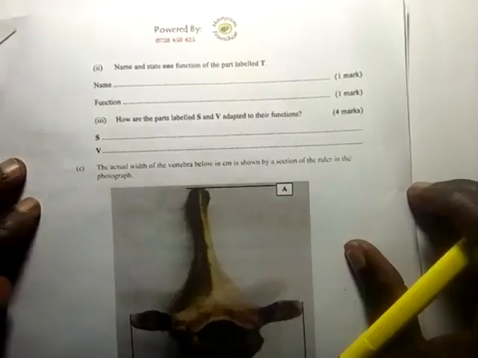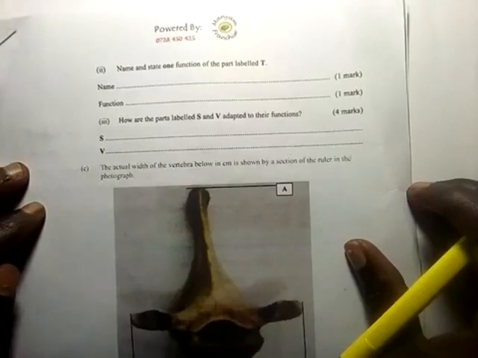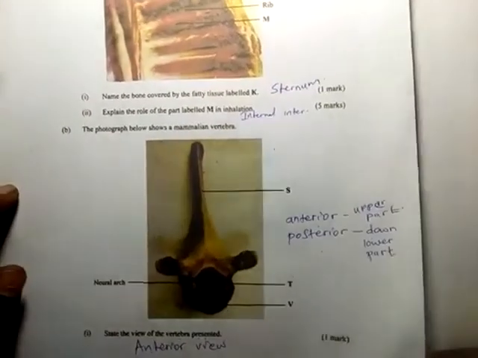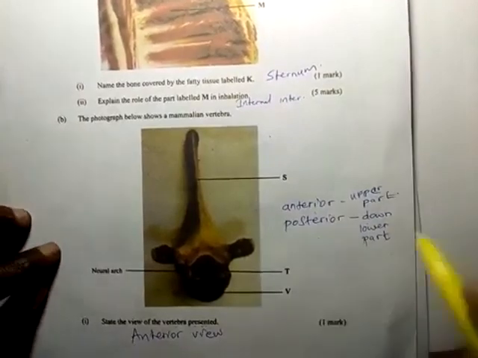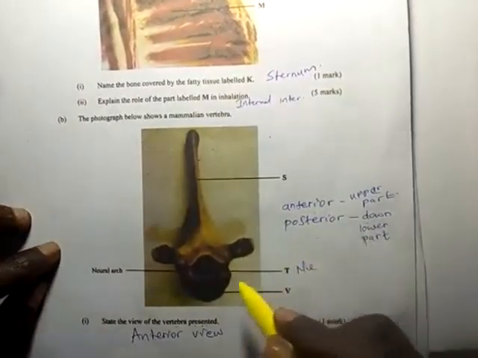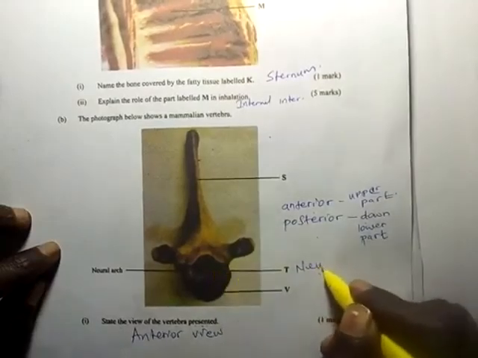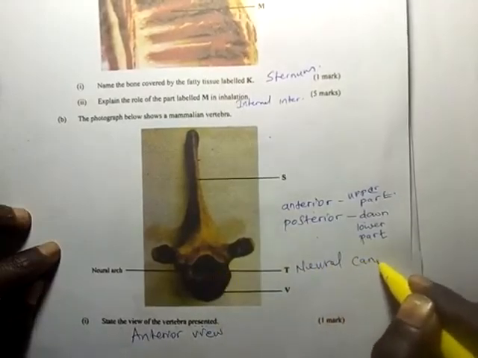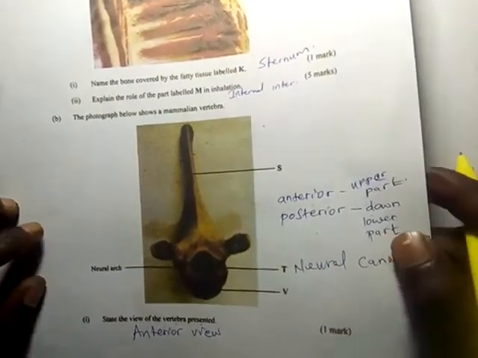Then Roman 2, you are told name and state one function of the part labeled T. Part labeled T is the neural canal. It is pointing to the center, the neural canal.